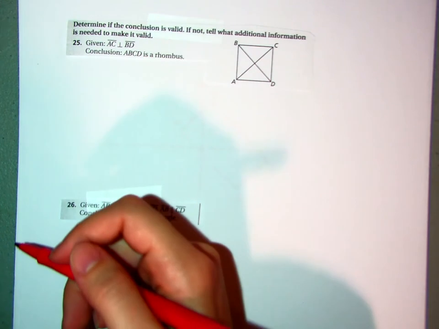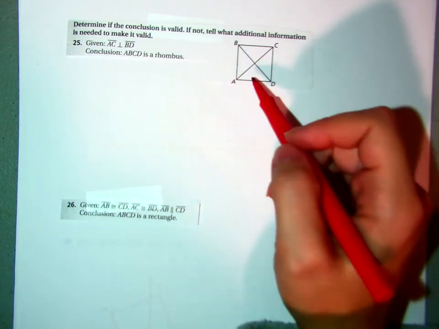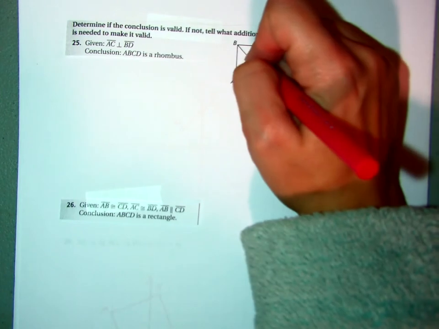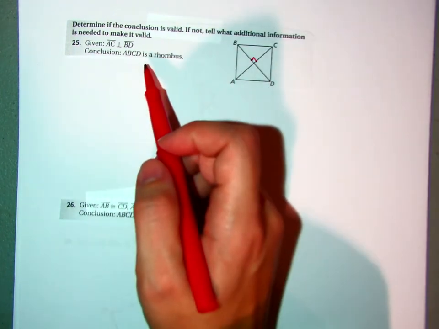Determine if the conclusion is valid. If not, tell what additional information is needed to make it valid. So in this particular picture here, they tell me that AC is perpendicular to BD, so that makes a right angle. And we're supposed to decide if that's enough to say it's a rhombus.